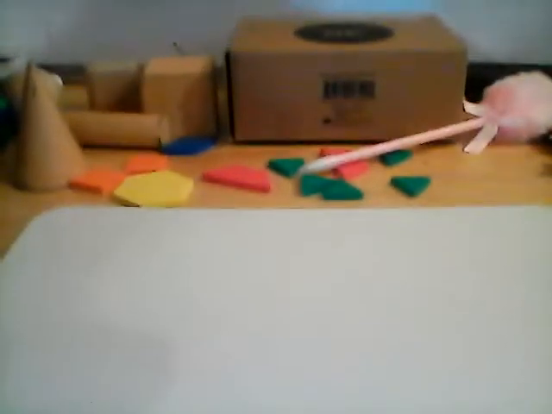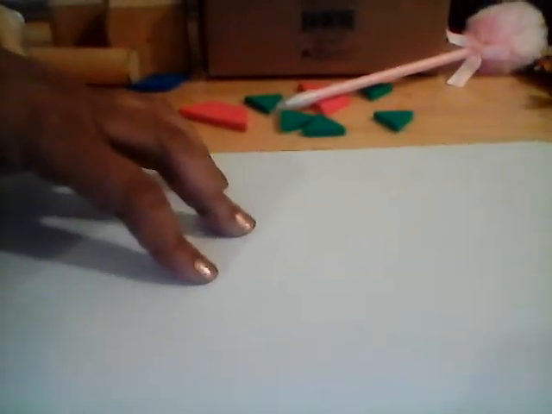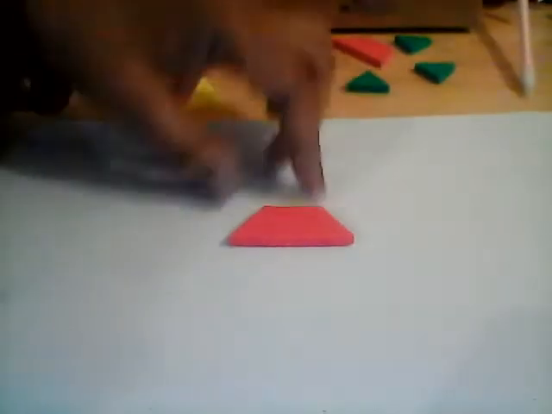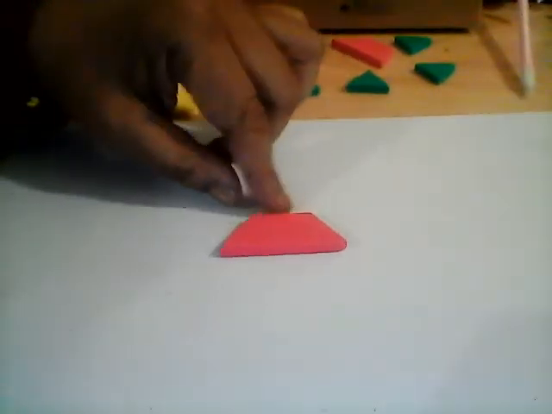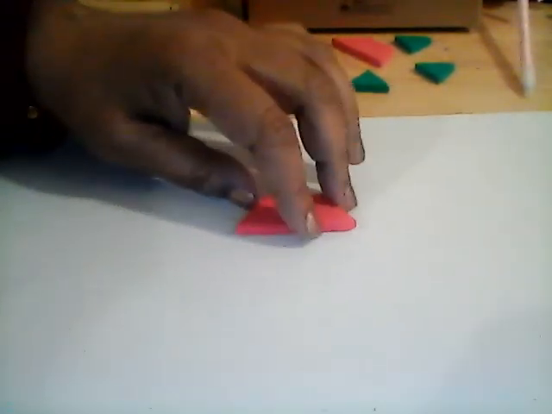Let me show you. I'm going to push this down so you can have a better look. I'm going to put some two-dimensional shapes or flat shapes on this white board. So let me just start off with a trapezoid. Okay? Did you know that I could take some other shapes and make a trapezoid just like that? I can use a triangle.